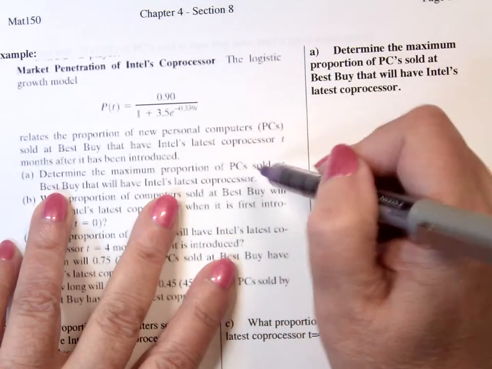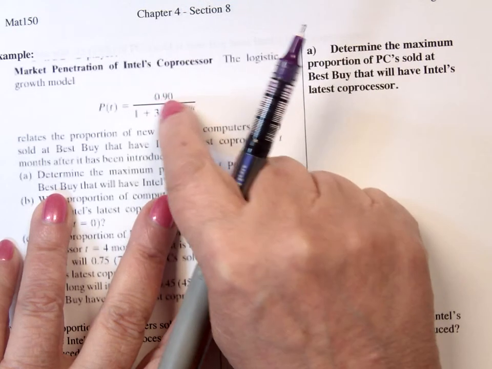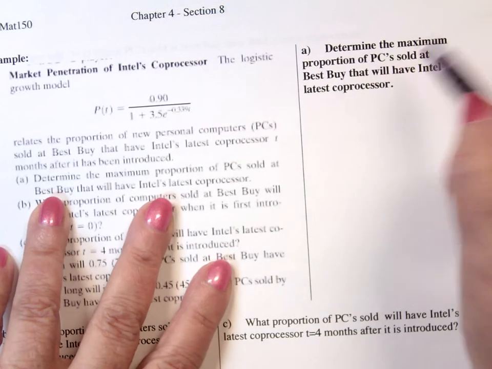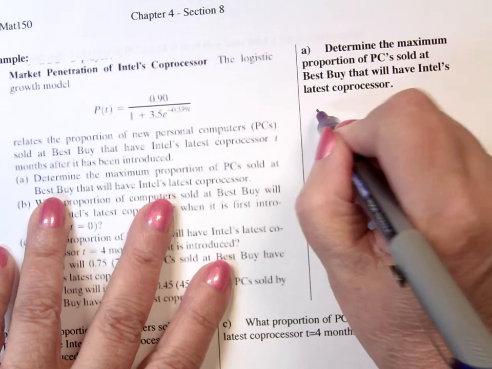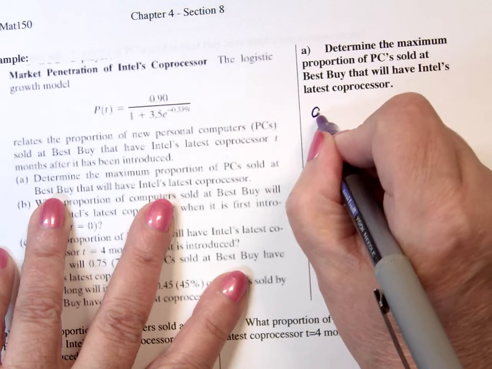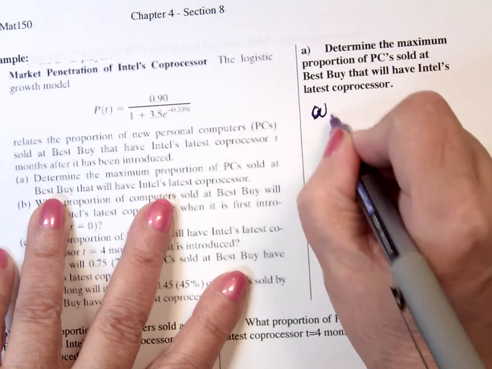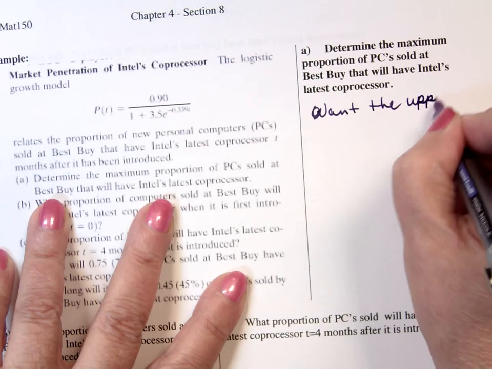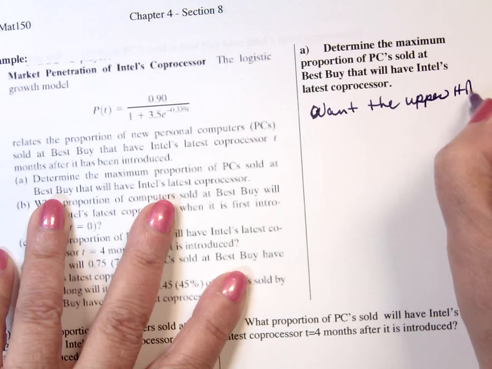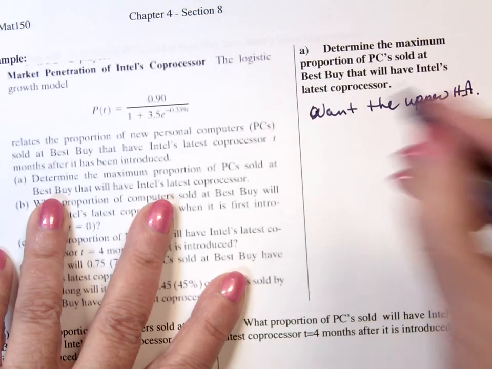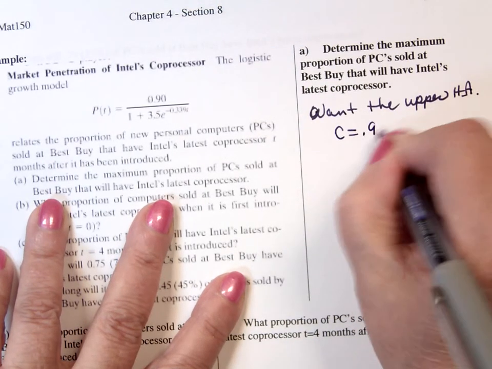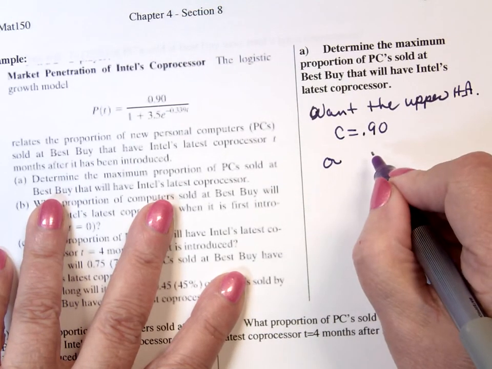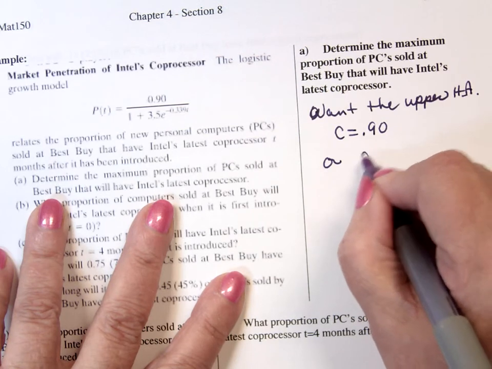And it says determine the maximum proportion. What that means is the percentage of computers sold. And if we look at A, it says determine the maximum. Essentially, A means we want the upper Y, and the upper Y is C, which is 0.90, or what is it as a percentage? 0.90 is 90%.